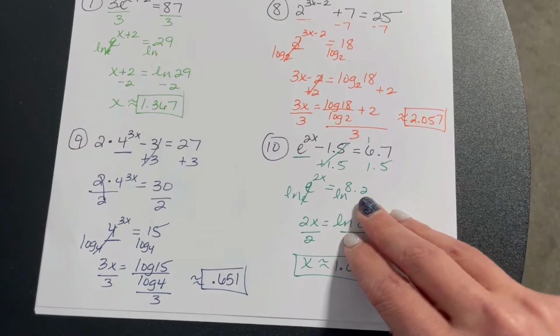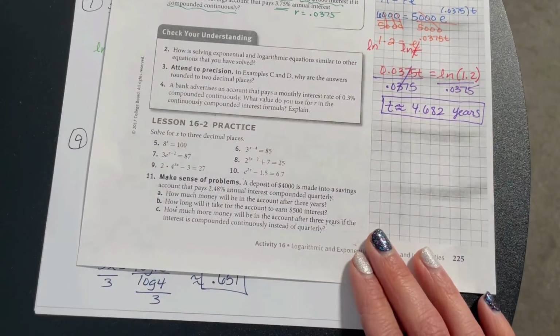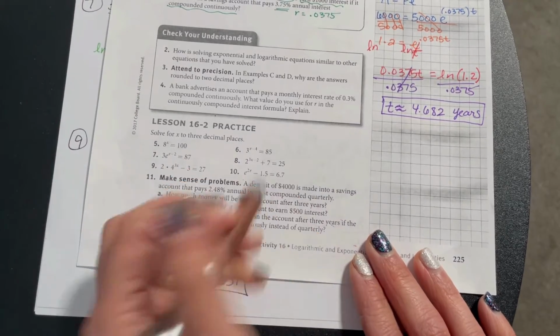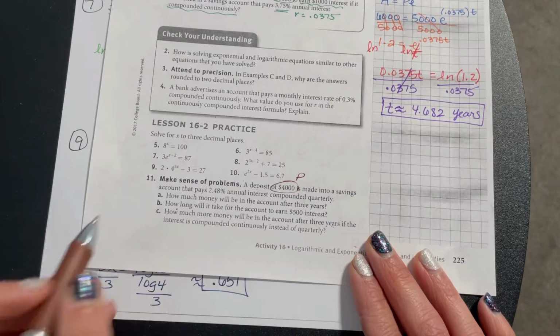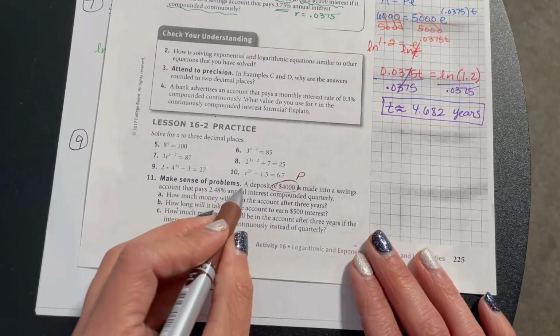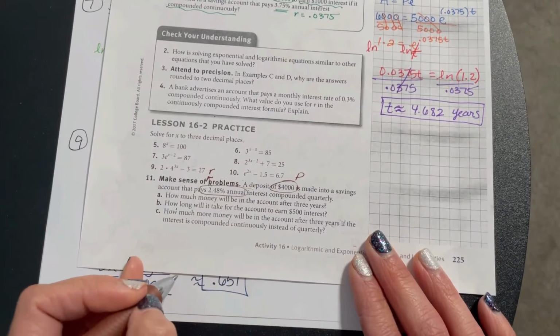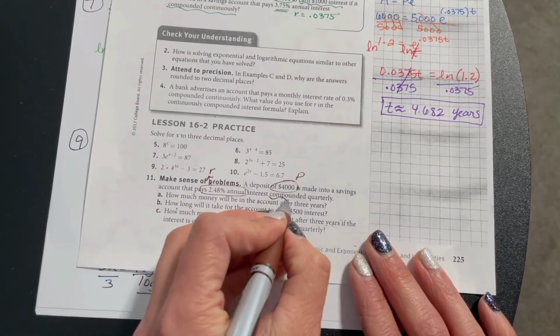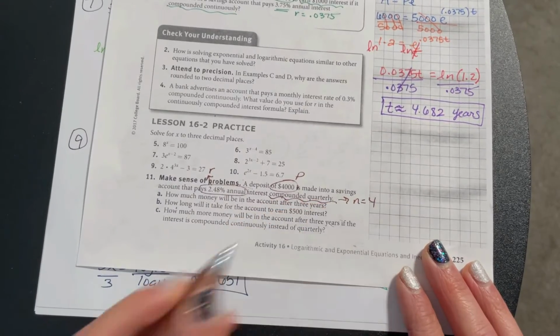Okay. Number 11, let's go ahead and read it. It says a deposit of $4,000. Okay. We're depositing $4,000, so that's the principal, is made into a savings account that pays 2.48 annual interest. So that is the R, the rate. It says compounded quarterly. So there are 4 quarters in a year, so N equals 4.